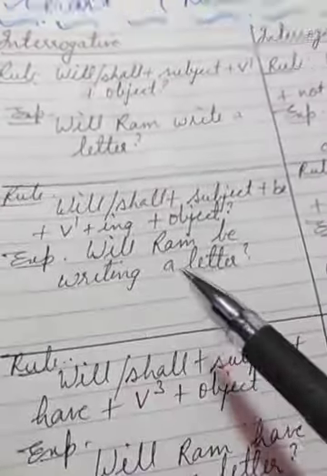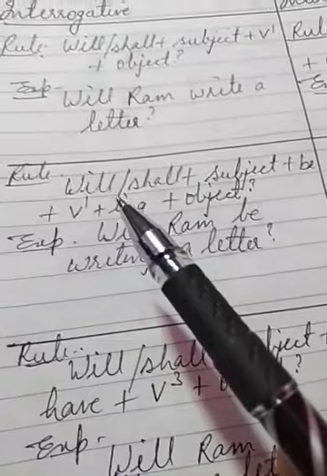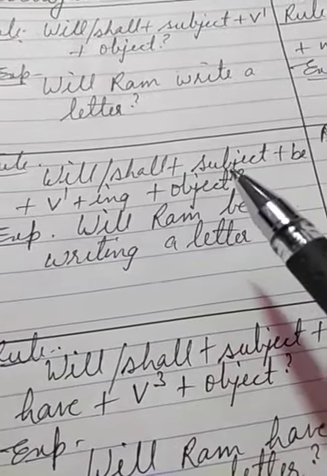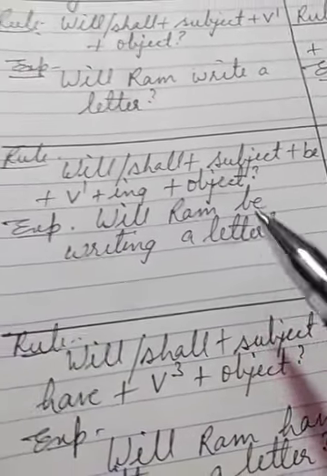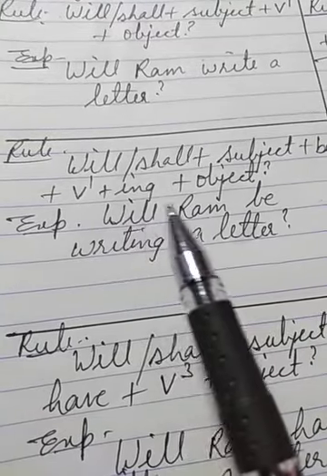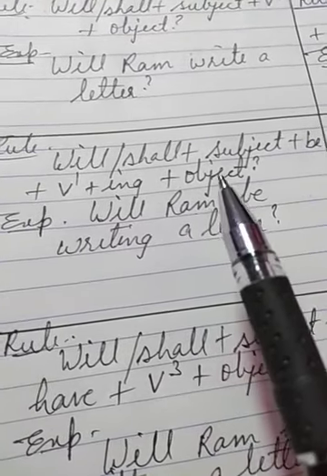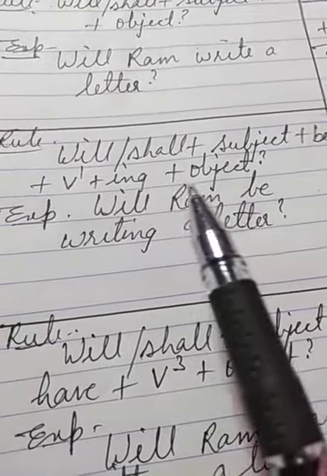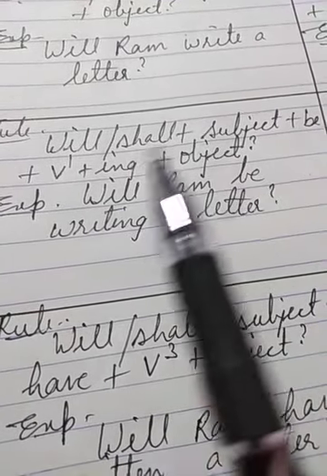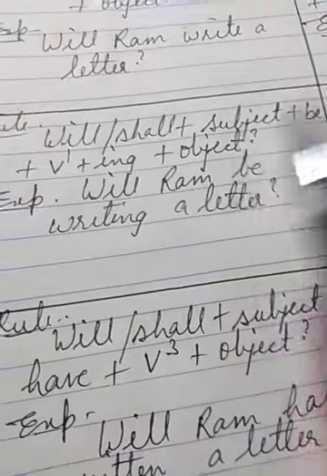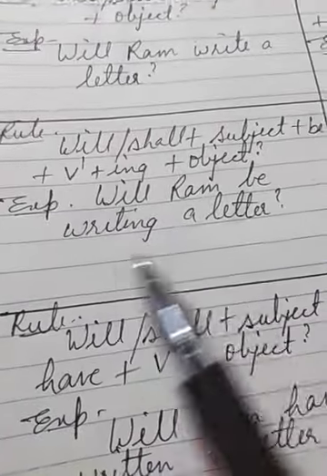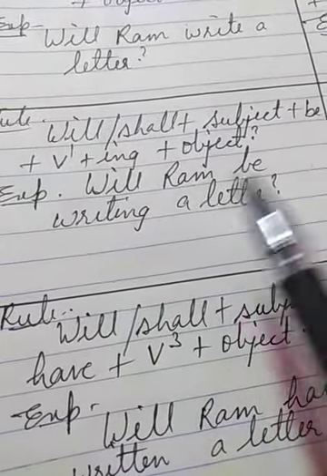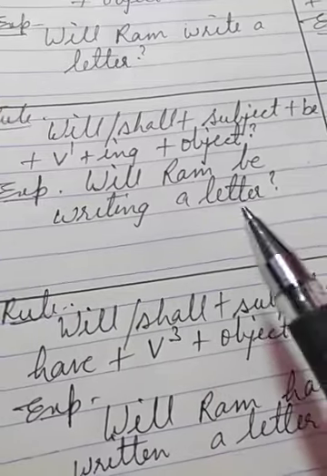In interrogative, rule is will or shall plus subject plus be plus verb first form plus ing plus object plus question mark. So in interrogative we will write will or shall before the subject and be after the subject. Example: will Ram be writing a letter?